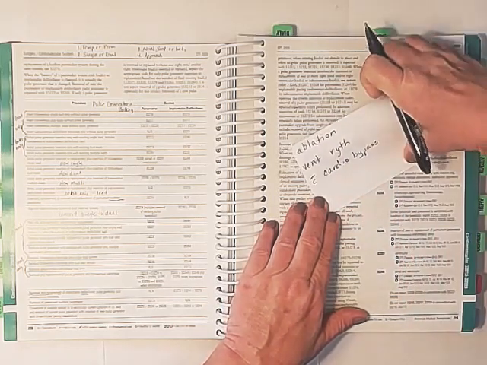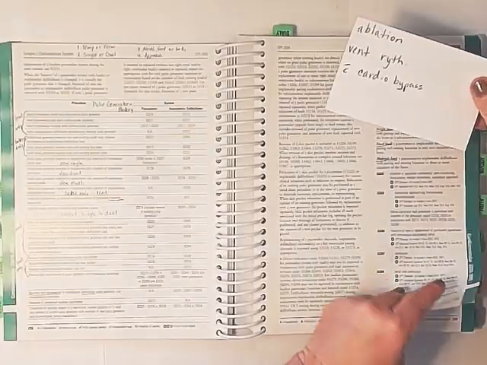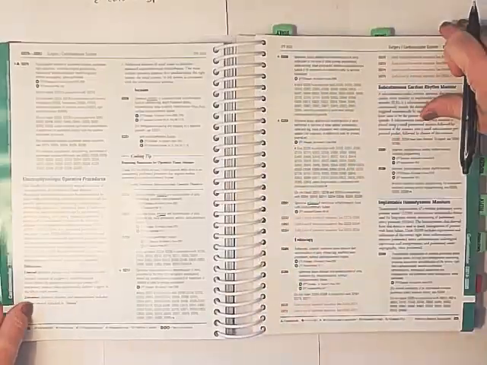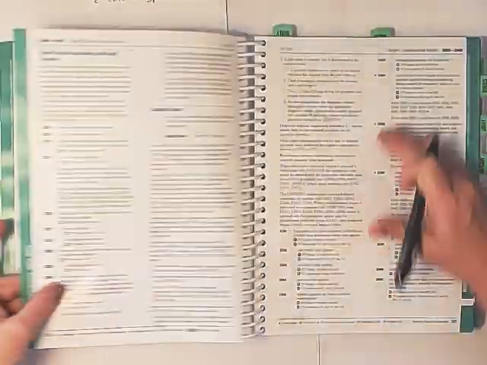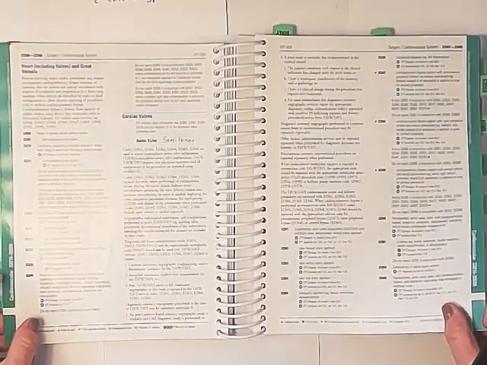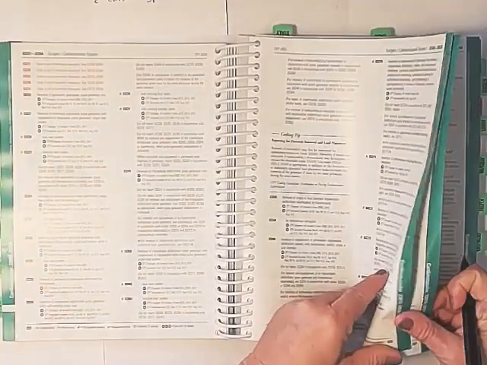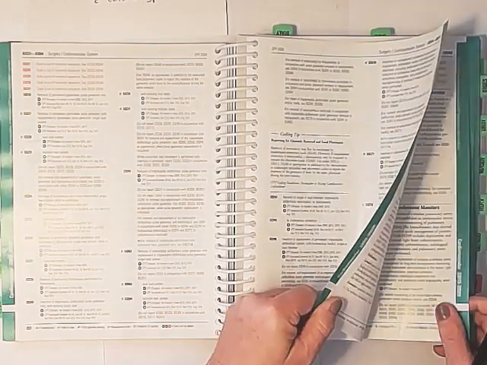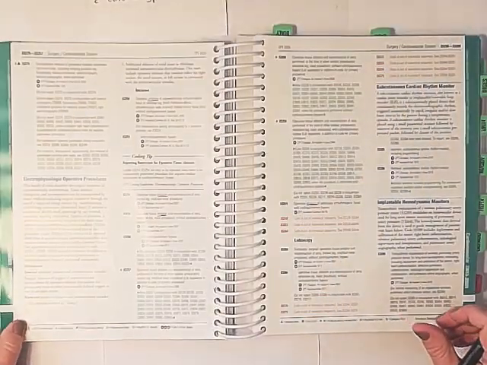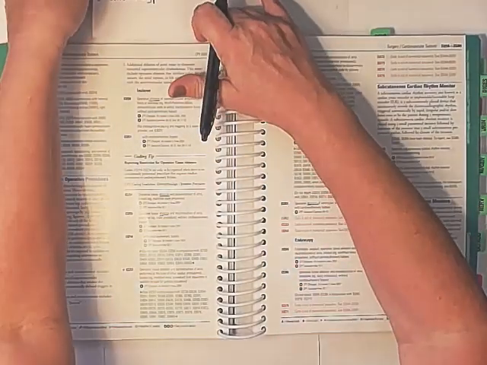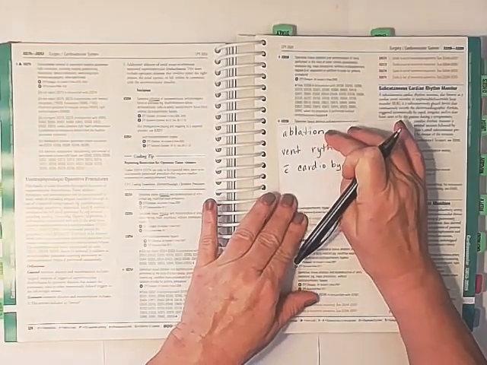Okay, so that's the key information. So now I have to get to that electrophysiologic area. So let me get there. Oh, I think it's back here. Maybe I passed it and I didn't know it. Okay, I did. Electrophysiologic. Remember, that's where we're going to see all of our ablations.